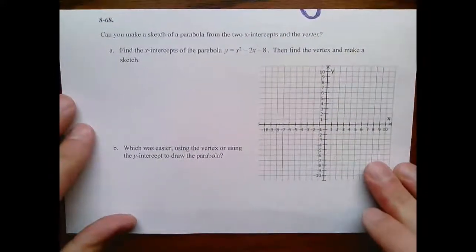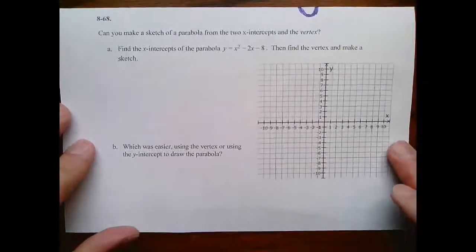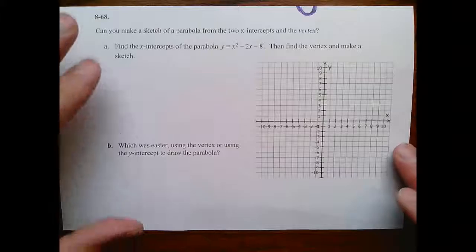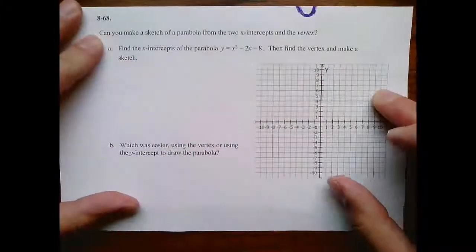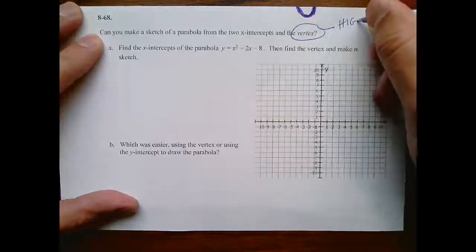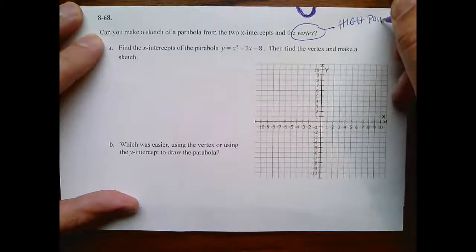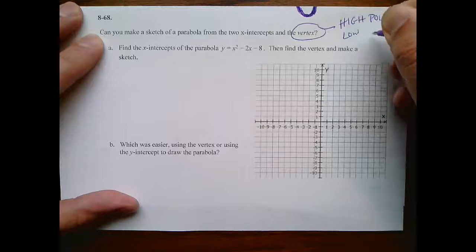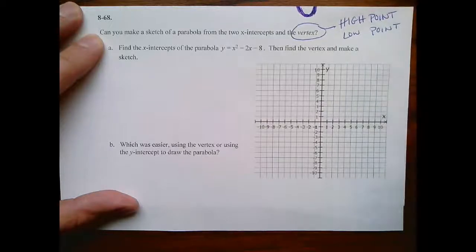Last example, 8-68. So let's see. What does this one say? Can you make a sketch of a parabola from 2 x-intercepts and a vertex? All right, so then really quickly, we'll refresh what a vertex is. What is a vertex? It's a high point or a low point. Another way to describe it would be a maximum or a minimum.